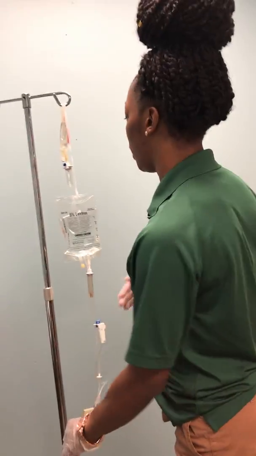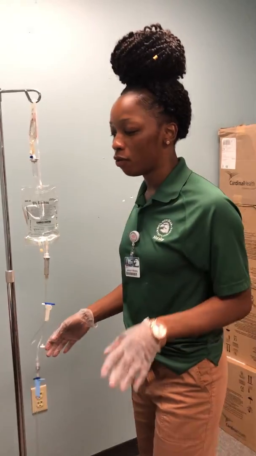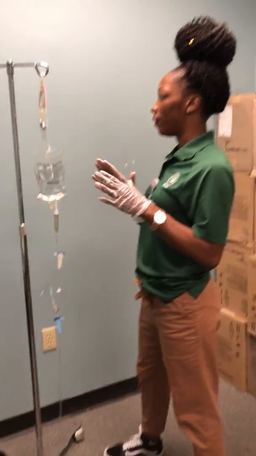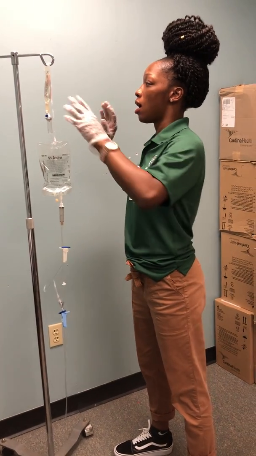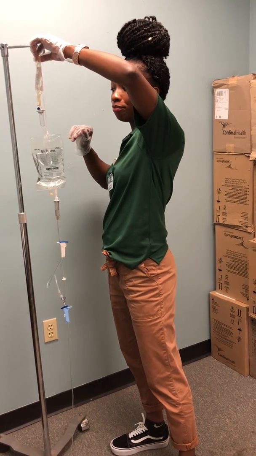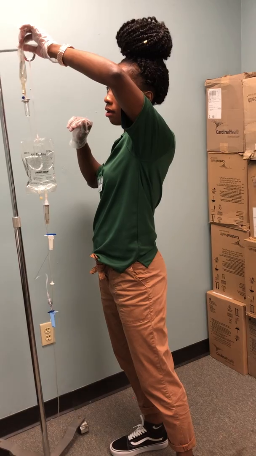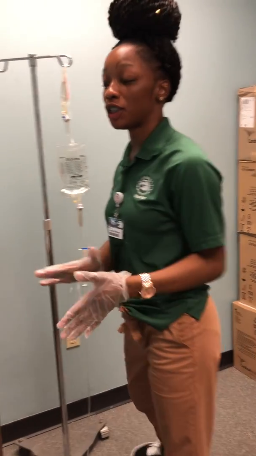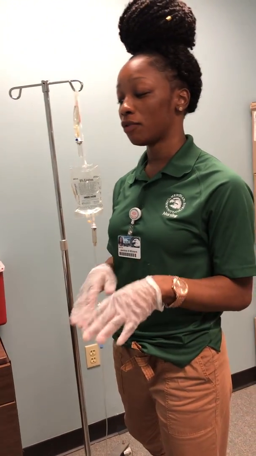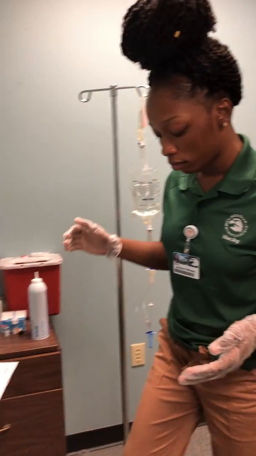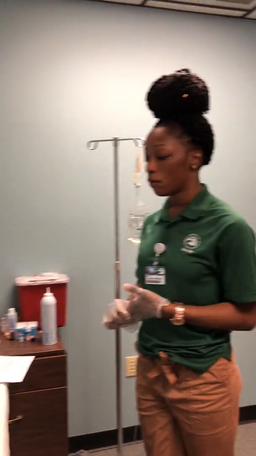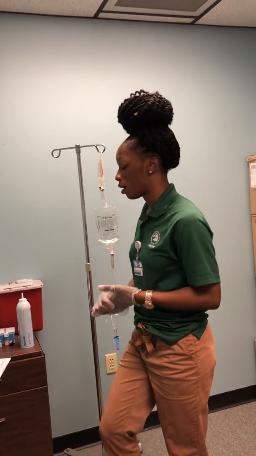Okay, now that I have my IV piggyback going at the correct rate, then it finishes and my IV piggyback is done, I would instruct my patient to ask for any assistance if they need help getting out of bed or going to the restroom, to use their call light.